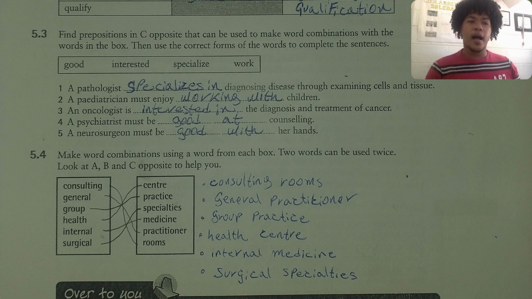Number 1, a pathologist specializes in diagnosing disease through examining cells and tissues. Number 2, a pediatrician must enjoy working with children. Number 3, an oncologist is interested in the diagnosis and treatment of cancer.